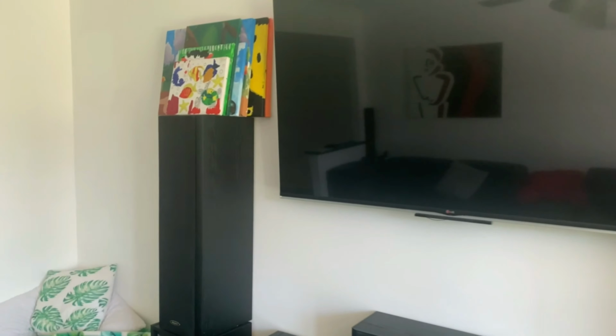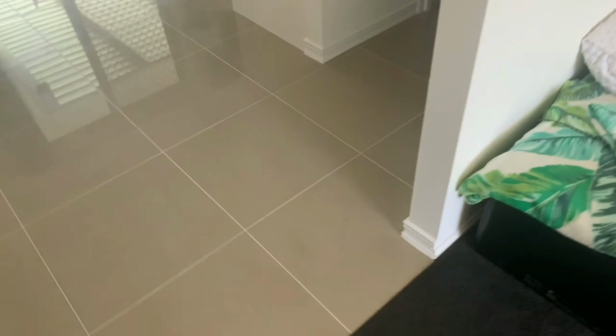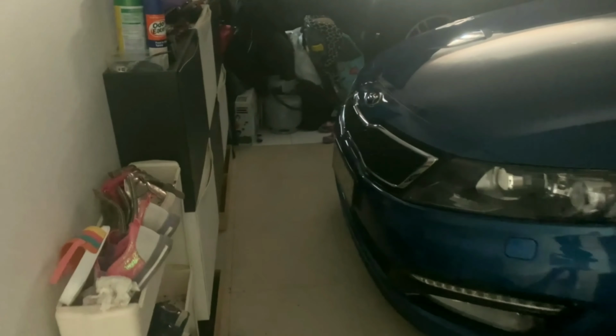No real issues. Having a look through the garage. Again, no real signs of any problems at this point.